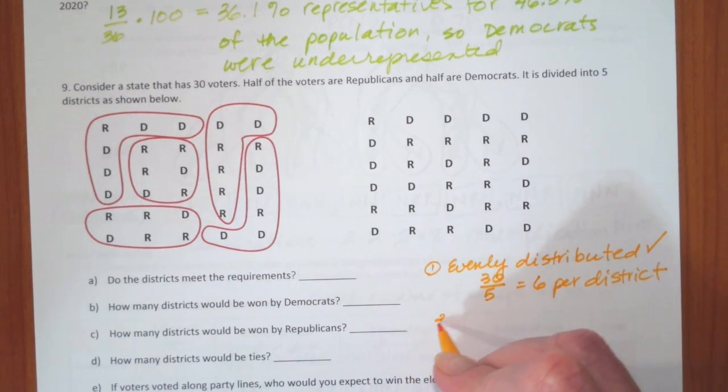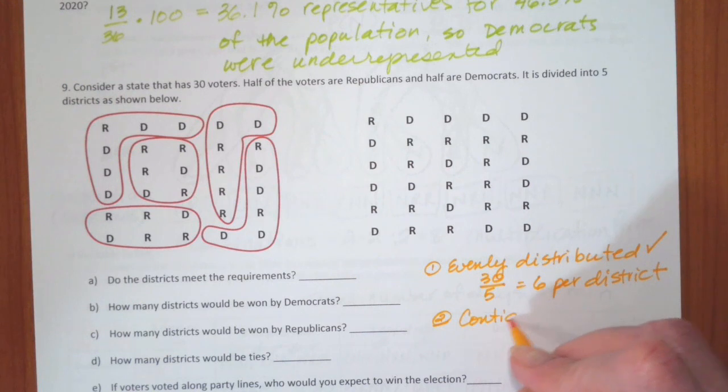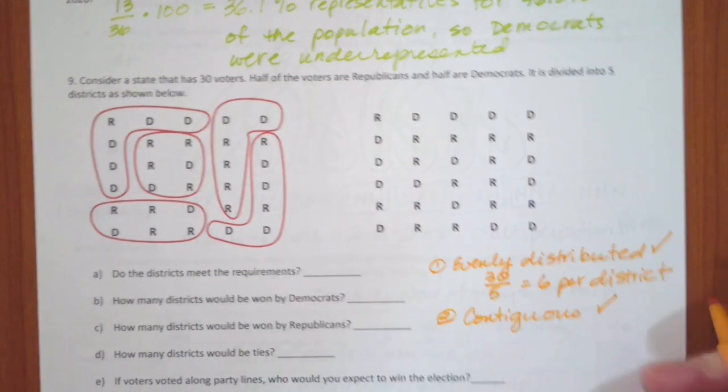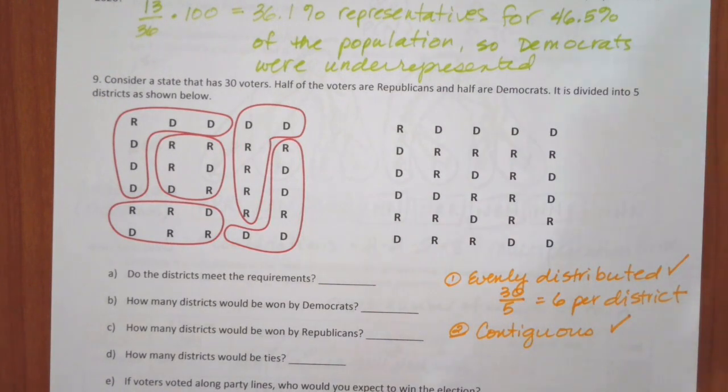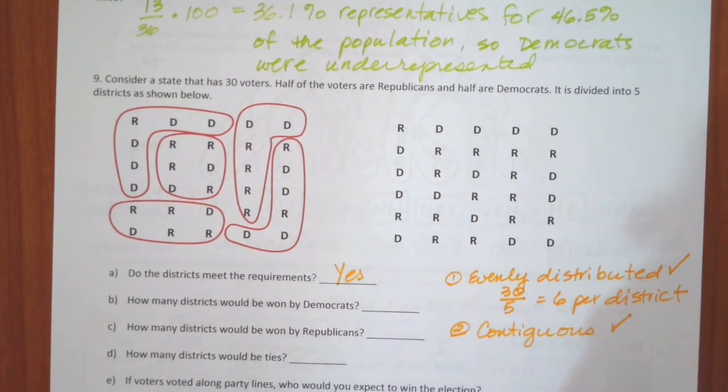Okay. The second one is it must be contiguous. And yes, all the districts are contiguous. They're all in one piece. They can't be in 2 pieces. Okay, so the answer is yes.